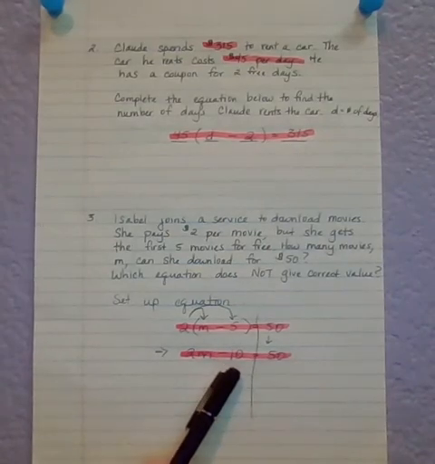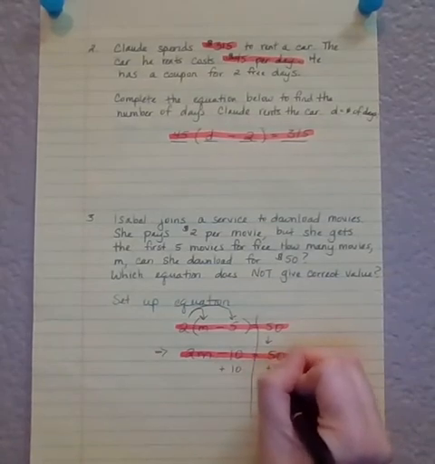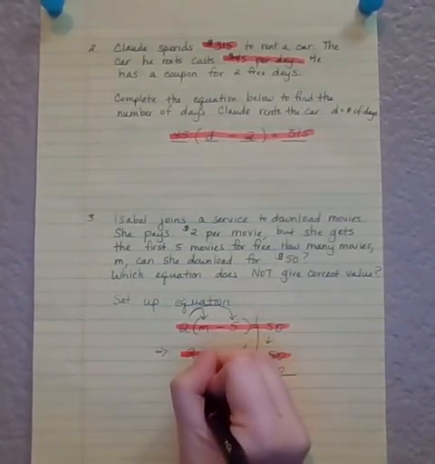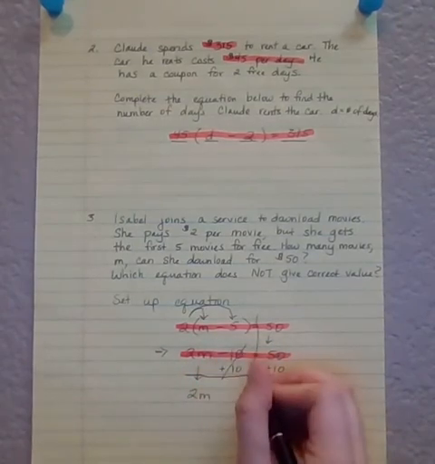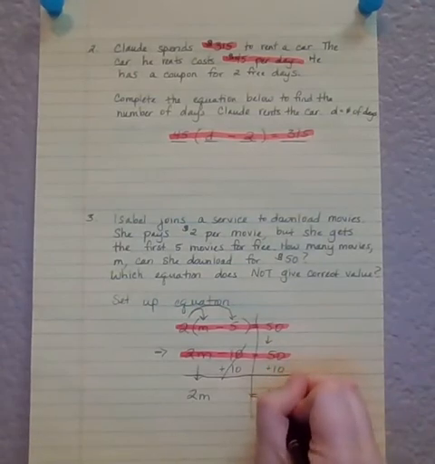So get rid of the 10 first. Add 10 to both sides. I'm left with 2M equals 50 plus 10, gives me 60.